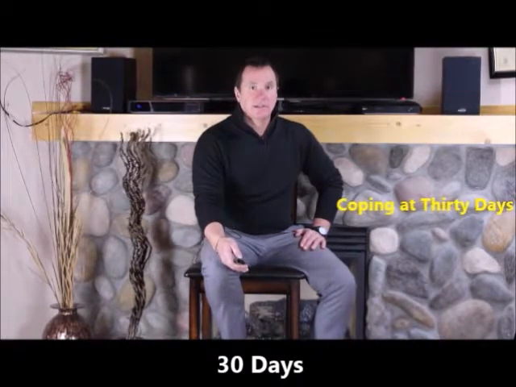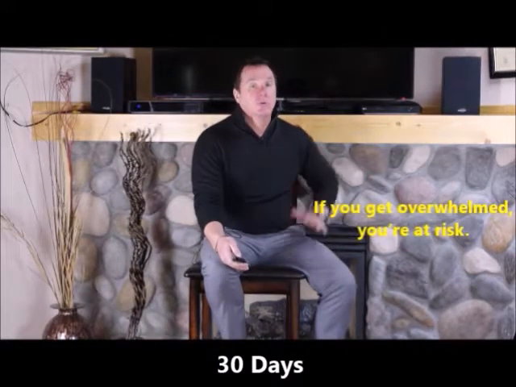Coping at 30 days. The main ingredient for the first 30 days is to ensure that there are little to no changes in life. A new job, new relationship, job training, a new education, all of these activities can be too much. We don't want new elements in our lives to overwhelm us, even if they are seemingly good ones. The mind has a limited capacity, and once it's full, even with good things, it will shut down either sections of it or the whole thing. If you get overwhelmed, you're at risk.